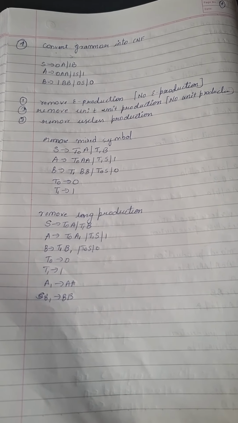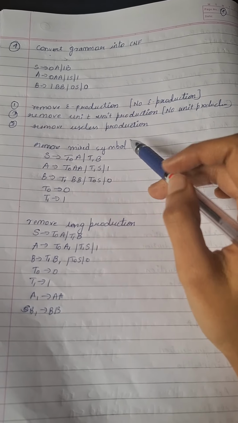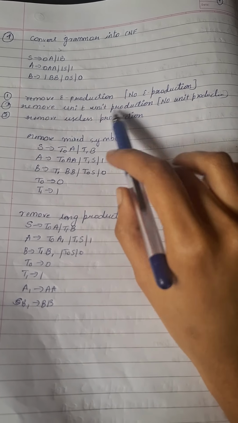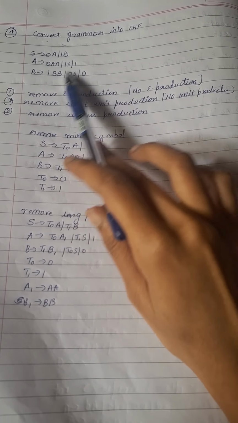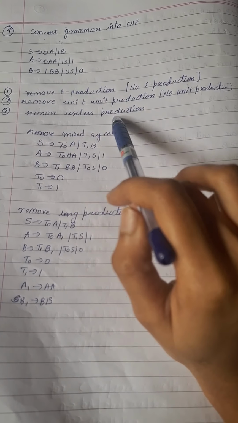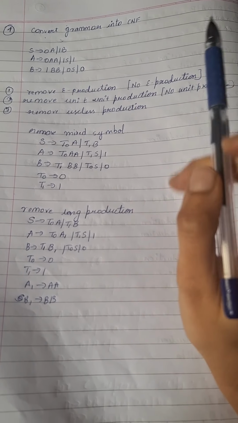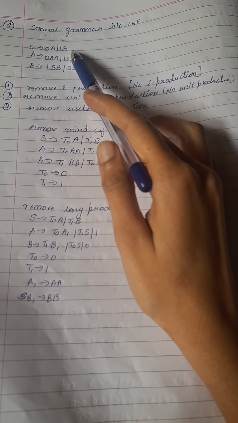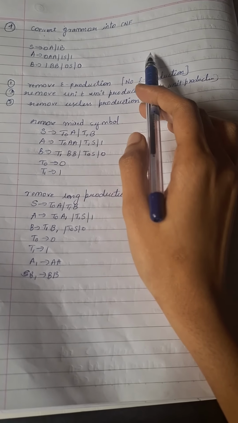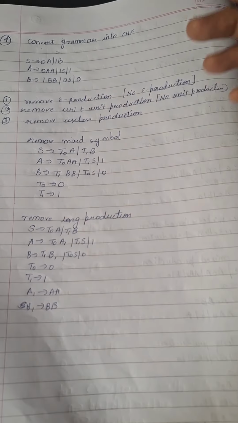Next we have convert grammar into CNF. So this is also the same. Remove epsilon production. ಇಲ್ಲಿ ಯಾವುದು epsilon production ಇಲ್ಲ. Remove unit production and we don't have any unit production here. Remove useless production. So useless productions ಯಾವುದು ಇಲ್ಲ ಇದರಲ್ಲಿ because A and B are getting derived. This was given for 6 marks I guess because this is so easy.